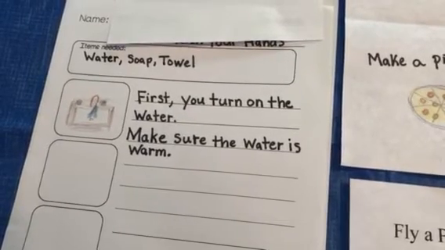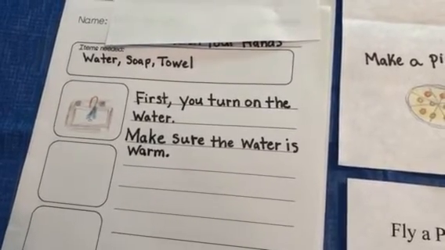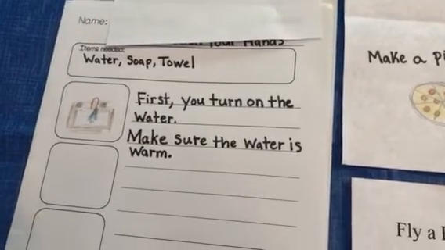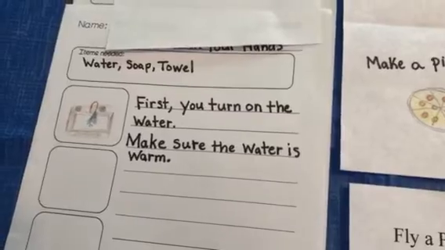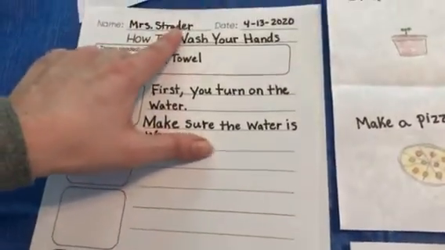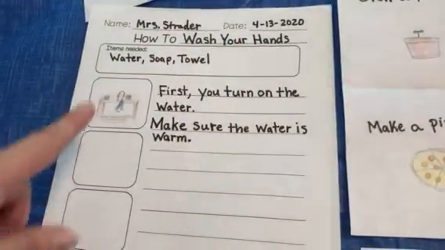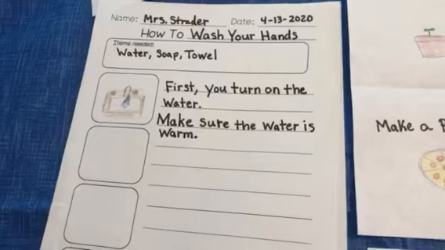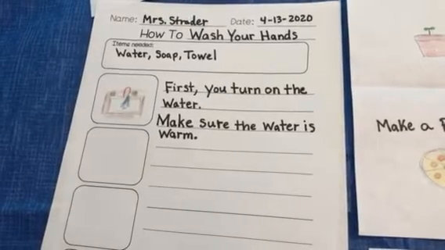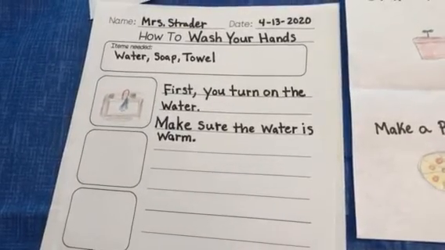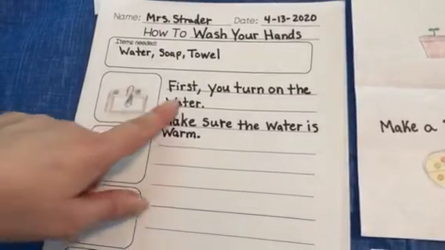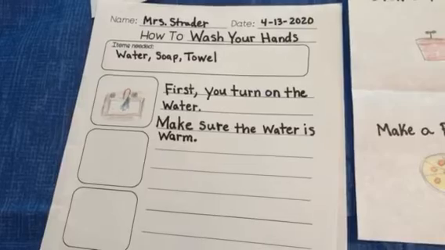Now I have this piece of paper that I happen to bring home, but it's okay to use a regular piece of paper and write the transition word first and then pick your topic. Okay, so what I did is I wrote the date at the top and I put how to wash your hands. Now I listed some of my materials and items that I need, for example, water, soap, and a towel. You can do that if you would like, but we really want you to start your first transition word today.